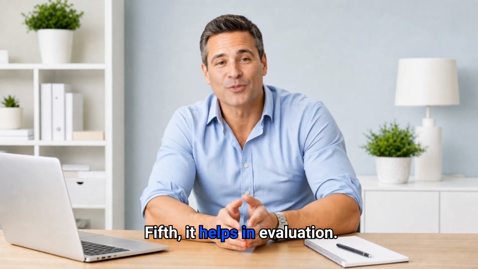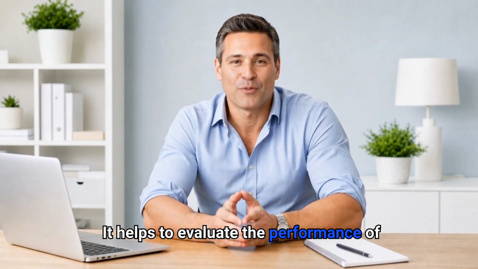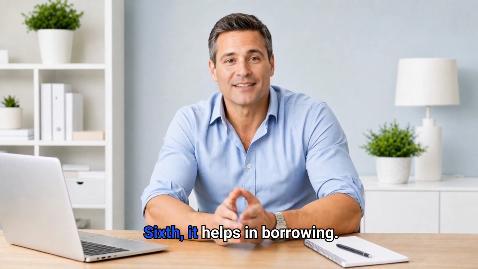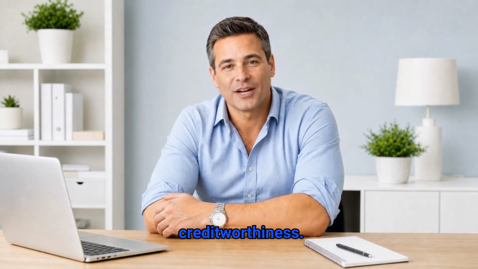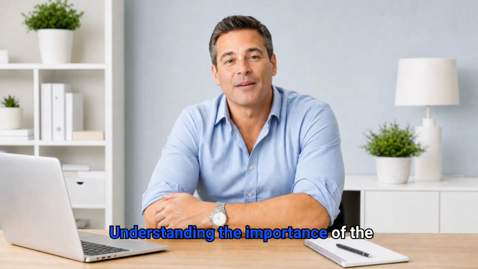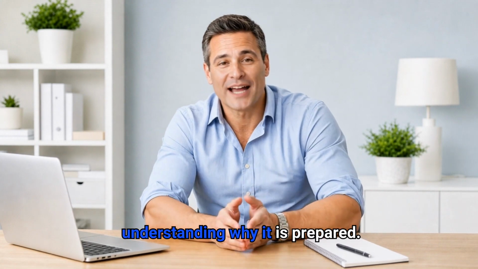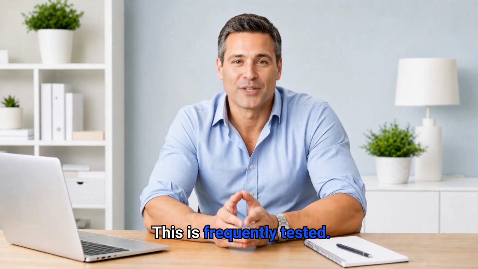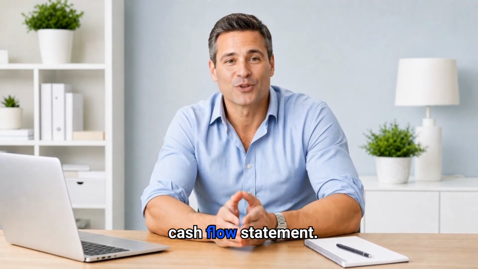Fifth, it helps in evaluation. It helps to evaluate the performance of the business. Sixth, it helps in borrowing. It is used by lenders to assess creditworthiness. Understanding the importance of the cash flow statement is essential for understanding why it is prepared. This is frequently tested. Now, let me explain the limitations of the cash flow statement.